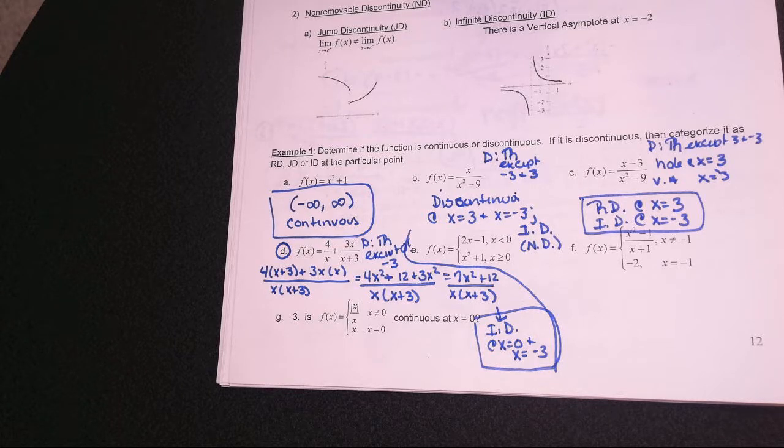For example, look at 2x minus 1 all by itself. We all know what y equals 2x minus 1 graphically looks like. Can you agree with me that there are no holes, no jumps, no asymptotes in that graph of y equals 2x minus 1? You agree with that? If you look at the next function, x squared plus 1, it's a parabola. There's no holes, there's no jumps, there's no vertical asymptotes.